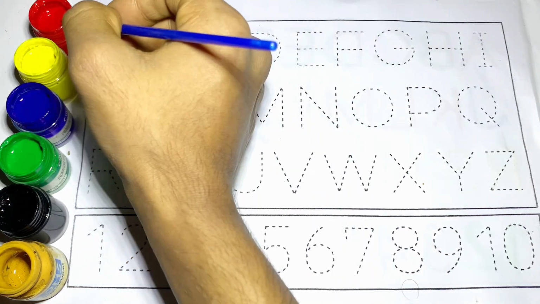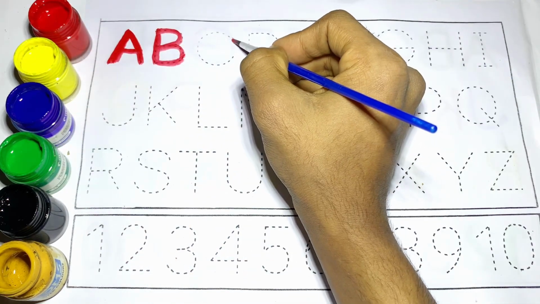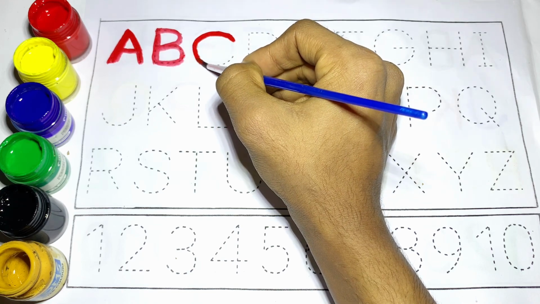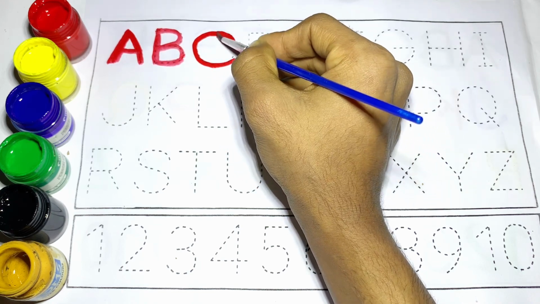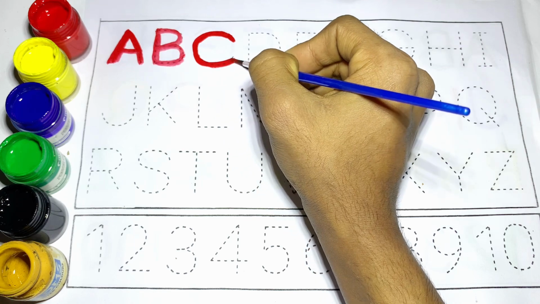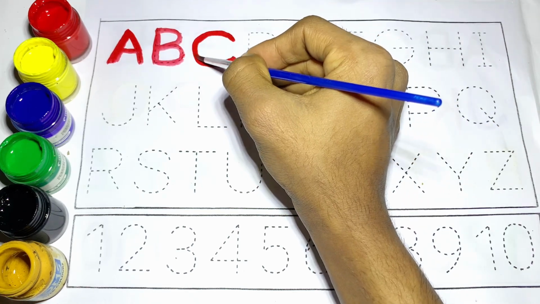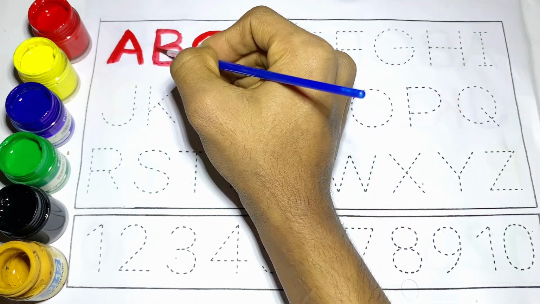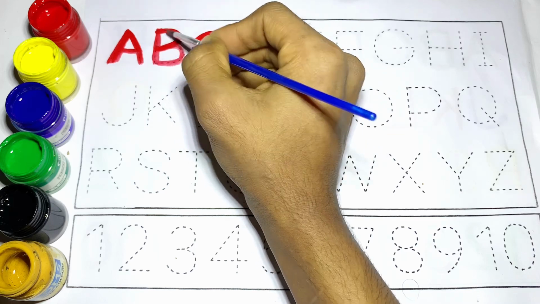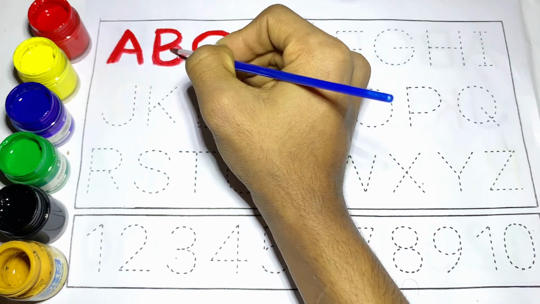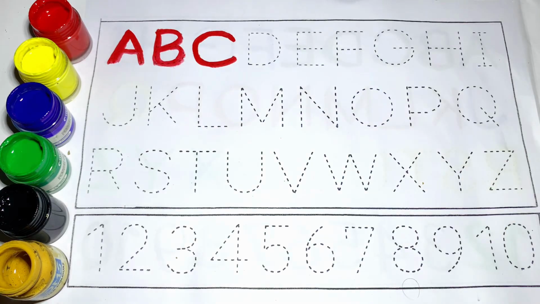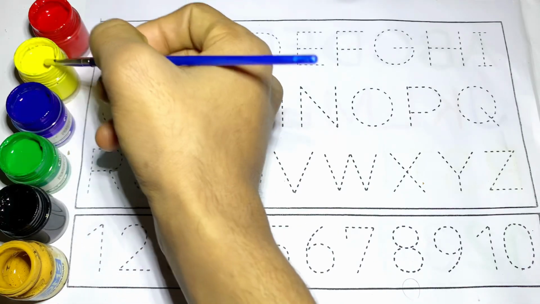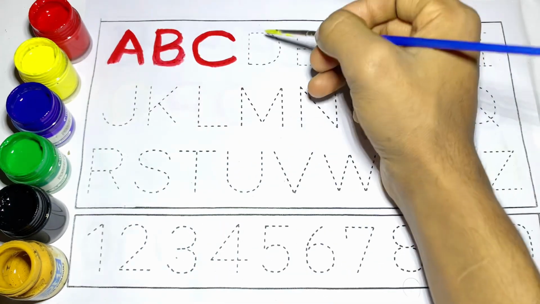Kids, now draw C. C for cat, C for car, and again use red color. Kids, now draw D. D for dog, D for doll, the alphabets of D, and use yellow color.